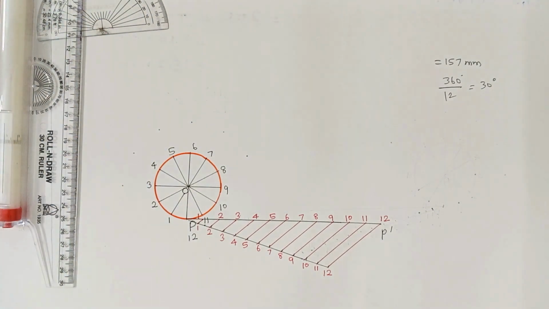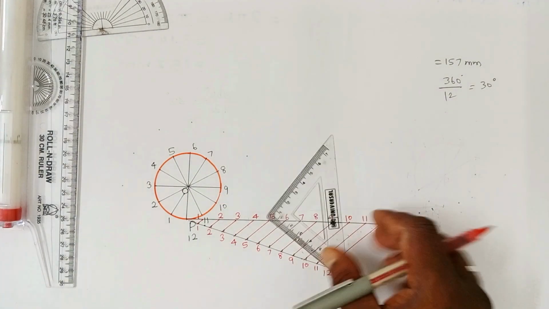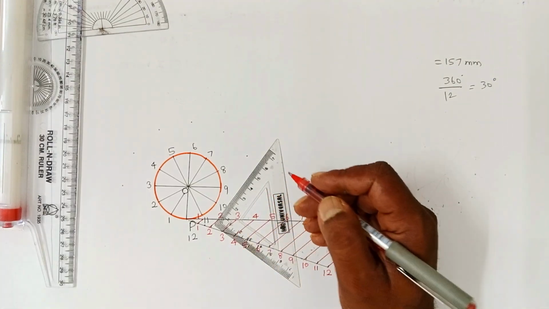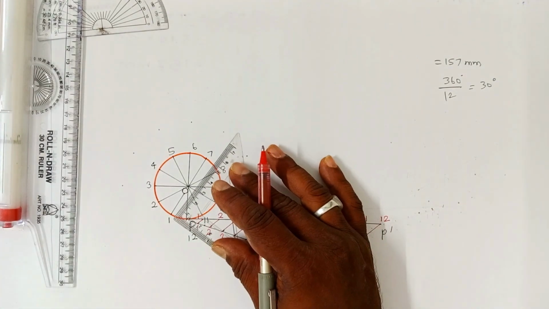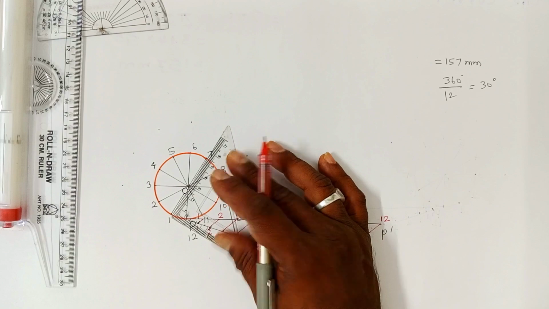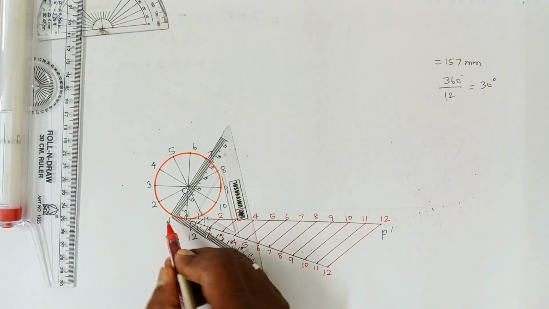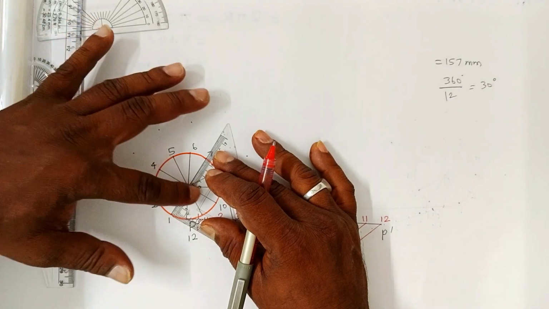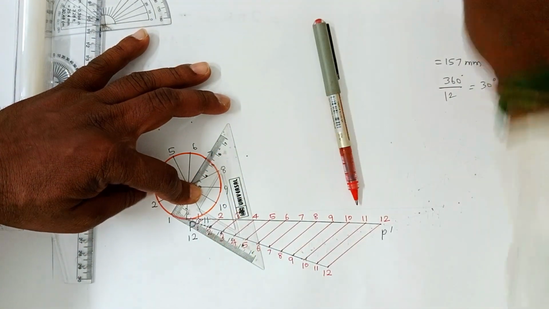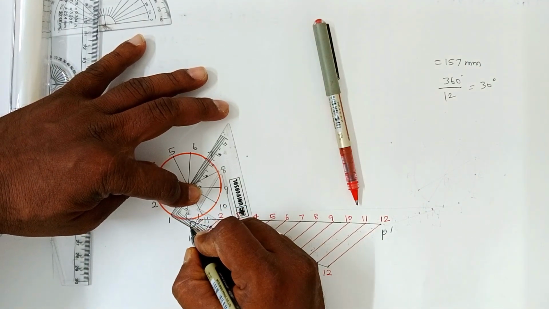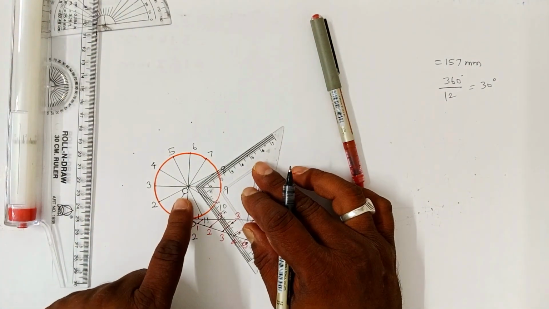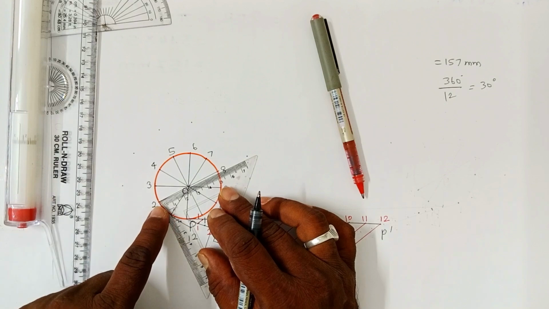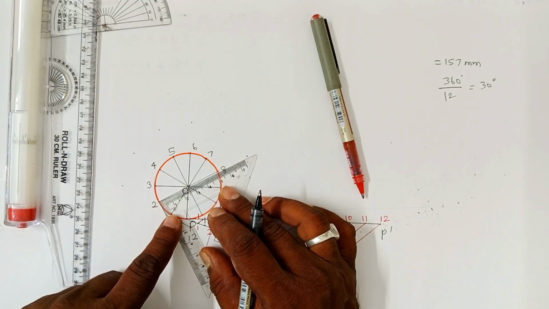In step 2, I am going to draw tangential lines for O1. So take your set square. Keep the edge of your set square, it may be a 30 degree or 45 degree set square, over O1. The corner should meet at 1. Using the other edge of your set square, draw a line like this, downward inclined. Similarly for O2, the corner of your set square meets point 2.